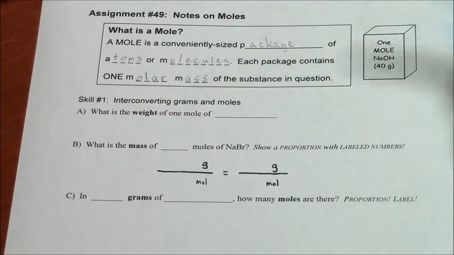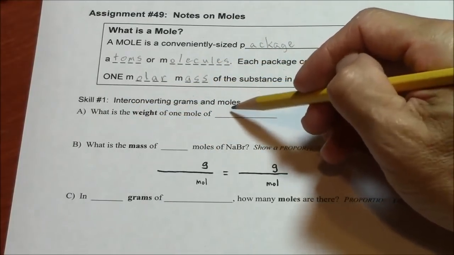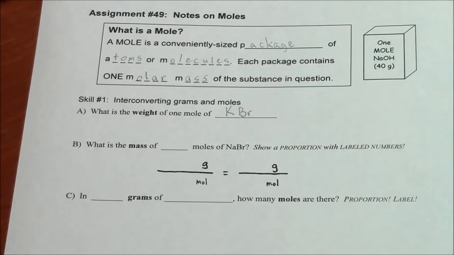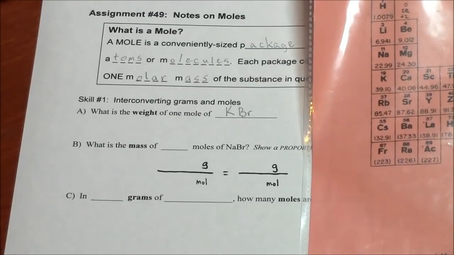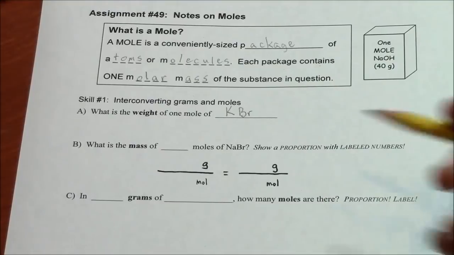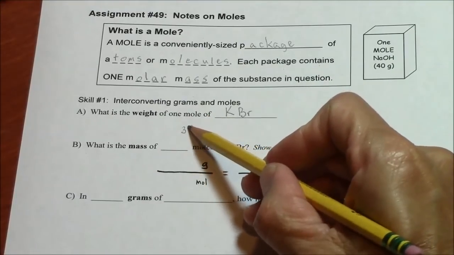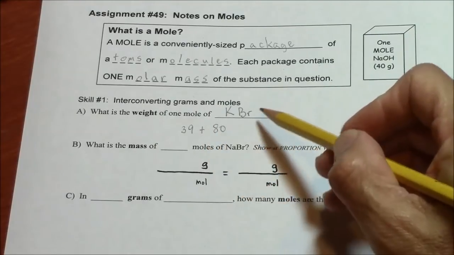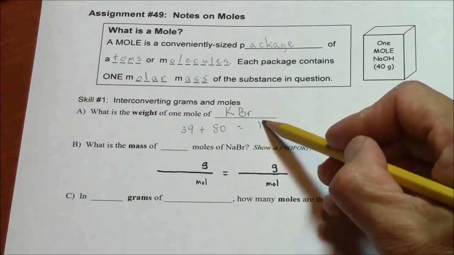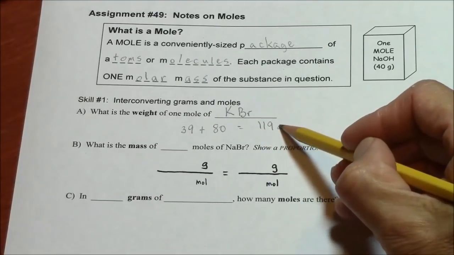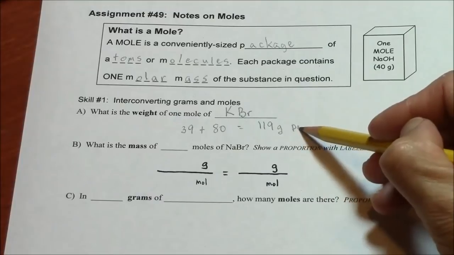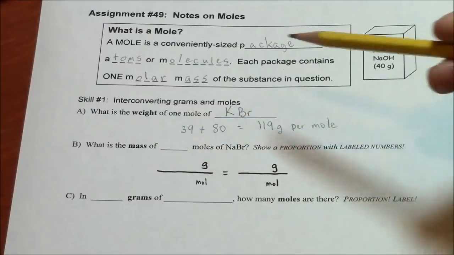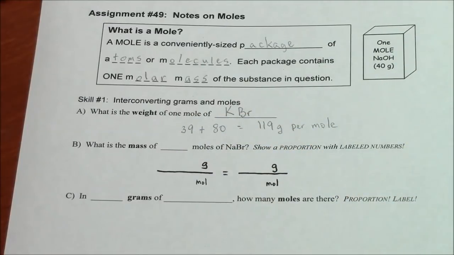First question, what is the weight of 1 mole of KBr? Let's make this simple. So there you'd get out your periodic table and say potassium bromide. You've done this before. 39 for the K, 80 for the Br will get you 119 grams. And now I'm using the special word of the day: it's grams per mole. So what is the weight of 1 mole? 119 grams.